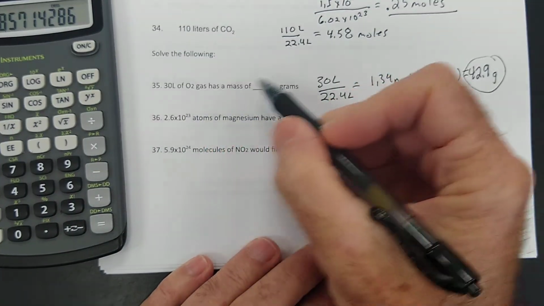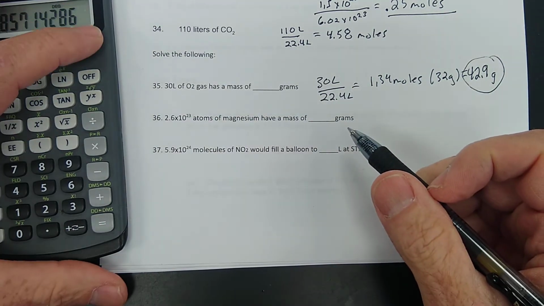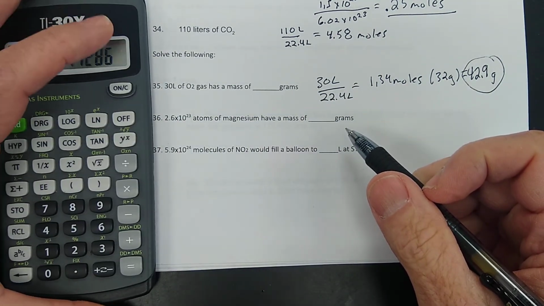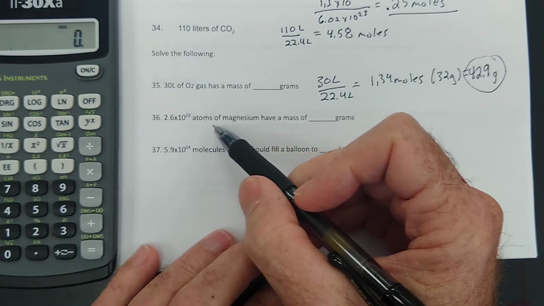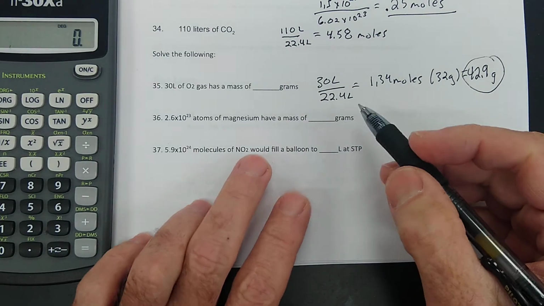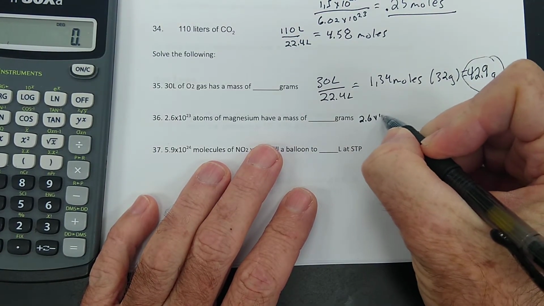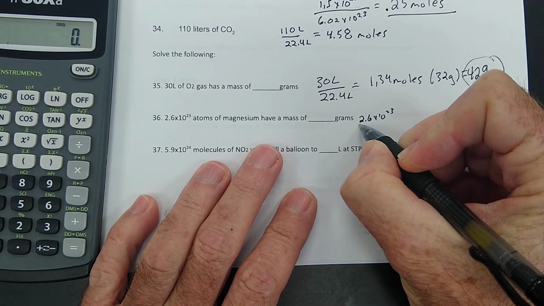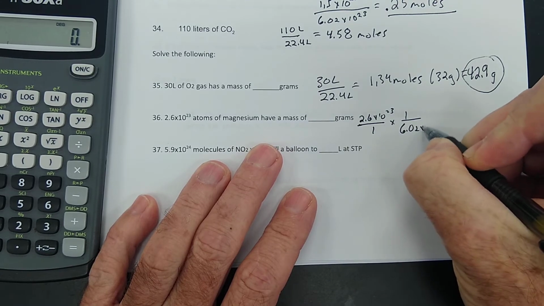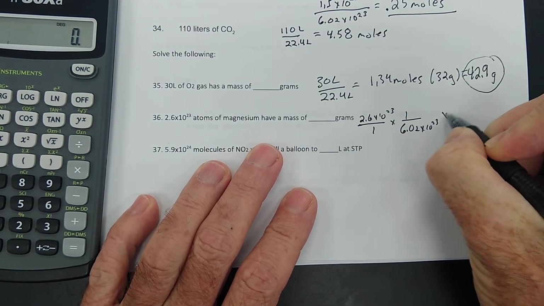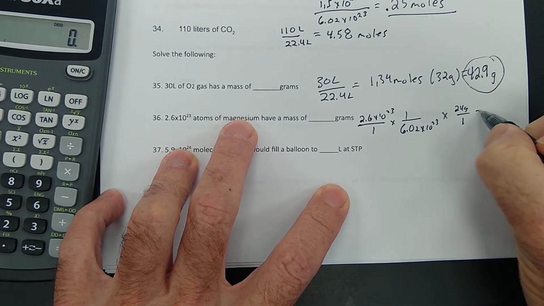Now, this is the V-shaped equation. That's how you see me work it. You can go back and definitely watch me work these problems in another way, no problem. 2.6 times 10 to the 23rd atoms of magnesium have a mass of blank grams. Okay, I'll write this one in the V shape. 2.6 times 10 to the 23rd over 1 times 1 over 6.02 times 10 to the 23rd times magnesium, 24 grams over 1 for magnesium.